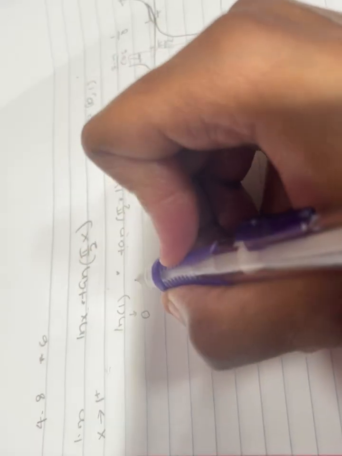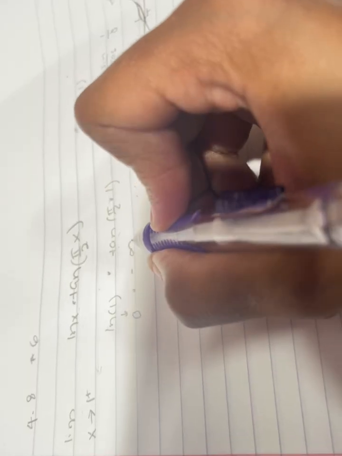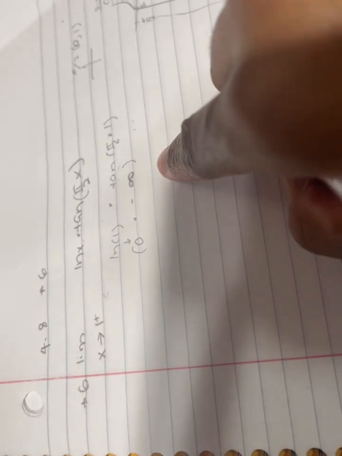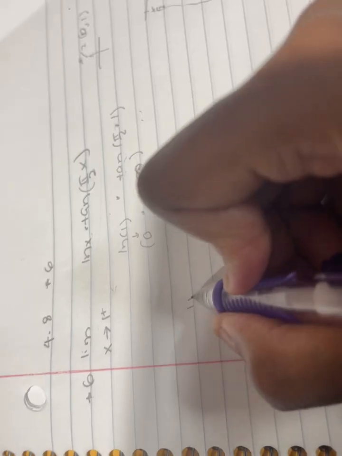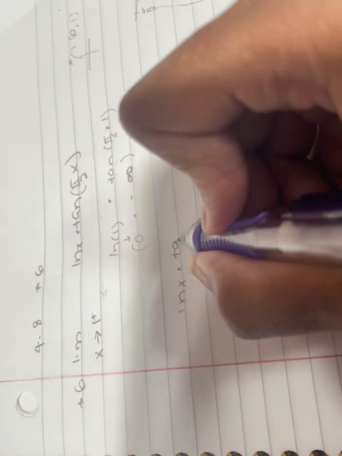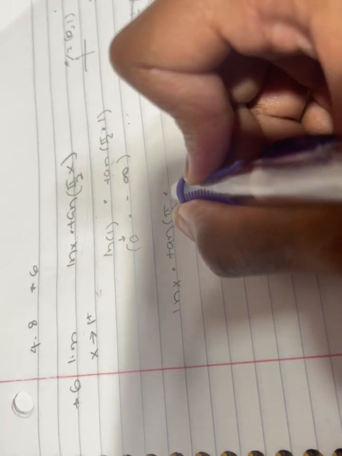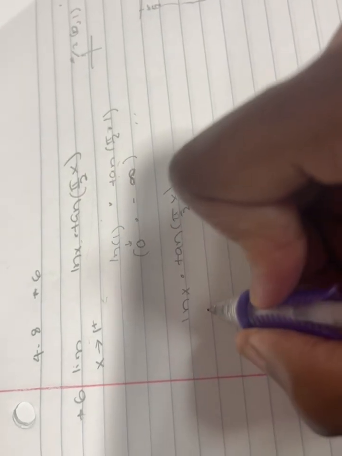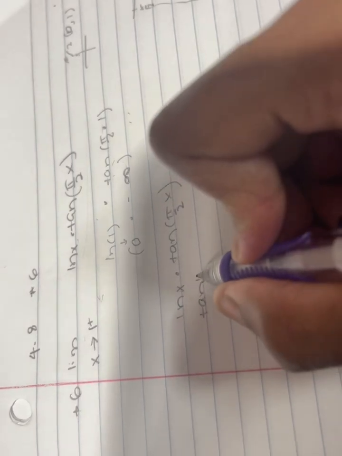Now that I know this is the behavior of the graph, or the limit, I'll put negative infinity for this side. Whenever I have one of these, I know that I should take the reciprocal of my limit. I'll split it into two, and the professor said you can't put log natural on the bottom, so I'll do tan on the bottom and log natural on top.